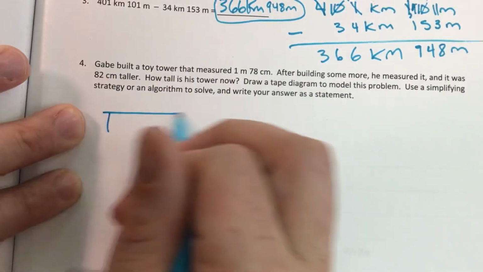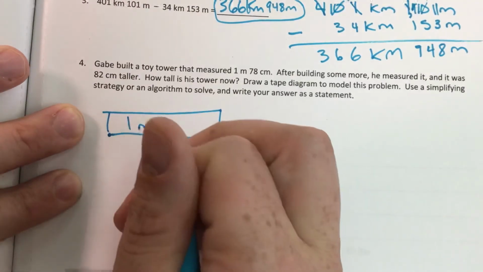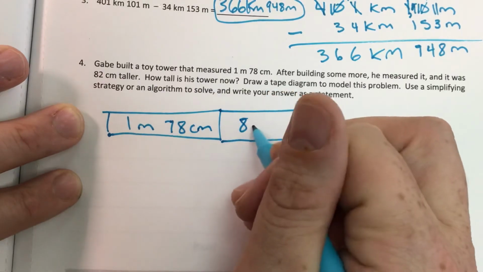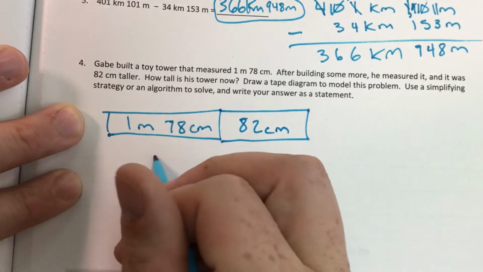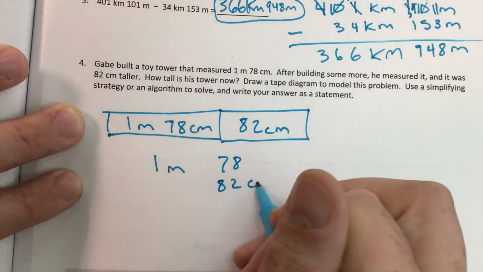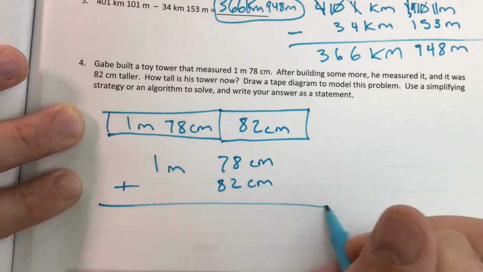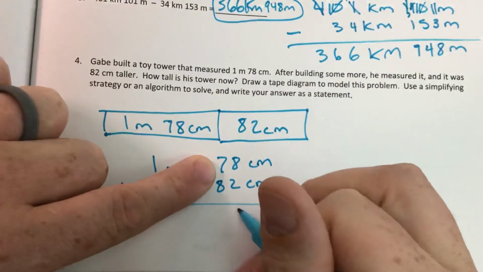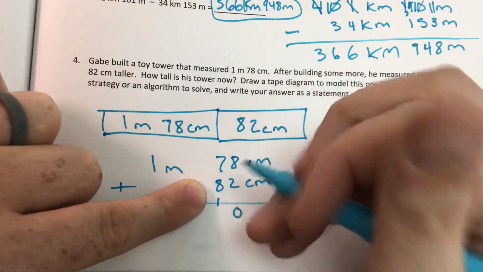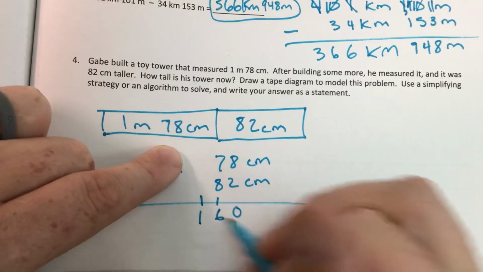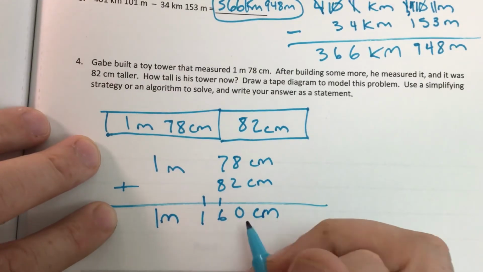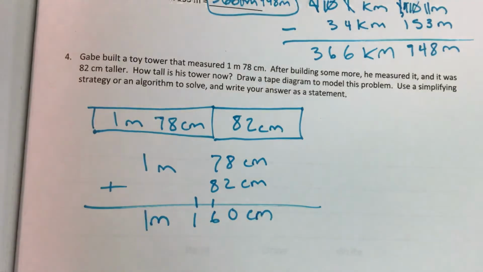So I know that my initial height was 1 meter, 78 centimeters. I built onto it by 82 centimeters. So what I'm going to do is take that 1 meter, 78 centimeters, and 82 centimeters, and we're going to add up. In this case, 8 and 2 is going to be 10, carry the 1. 7 and 8 is going to be 15, plus 1, 16, carry the 1. So what I have now is 160 centimeters, 1 meter.